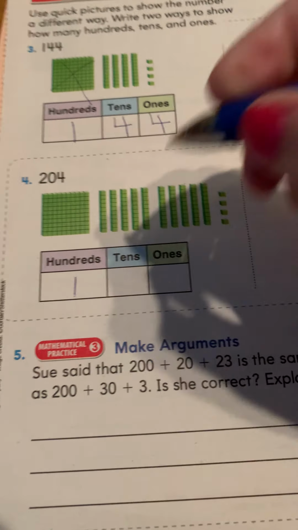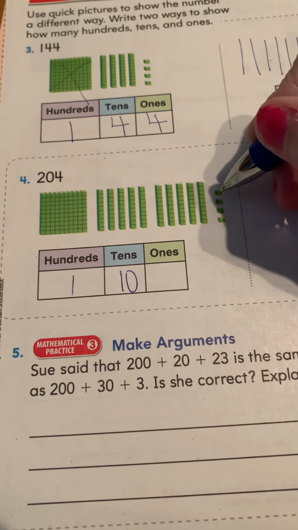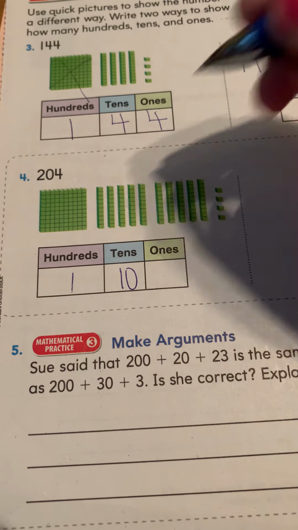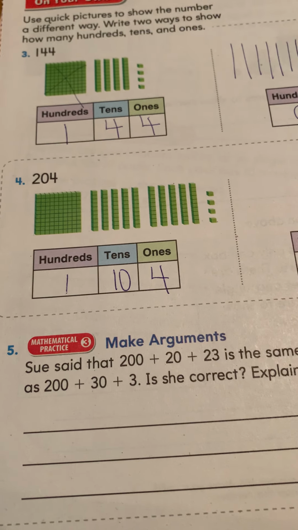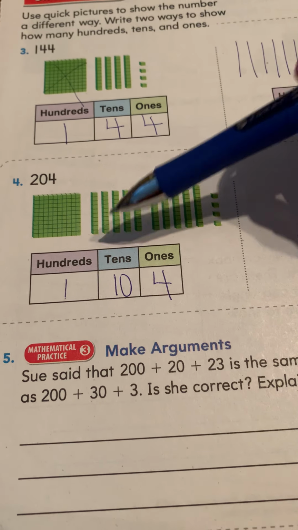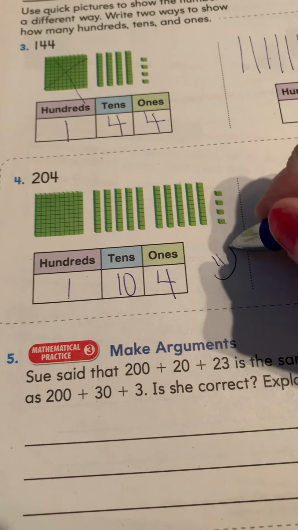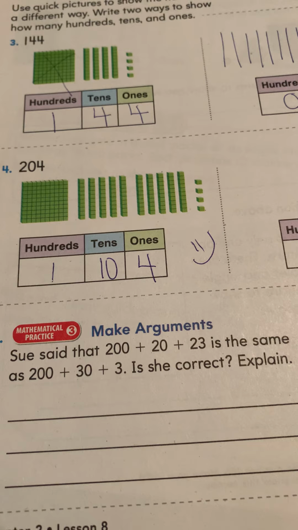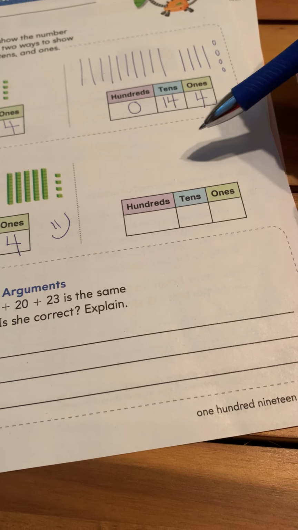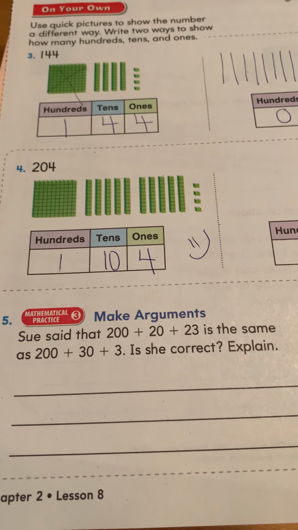I see 10. How many 1s cubes do you see? I see 4. So if you paused and came back, and if you have 1, 10, 4, give yourself a smile. Good job.